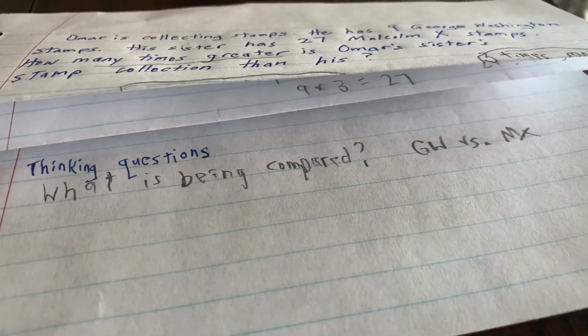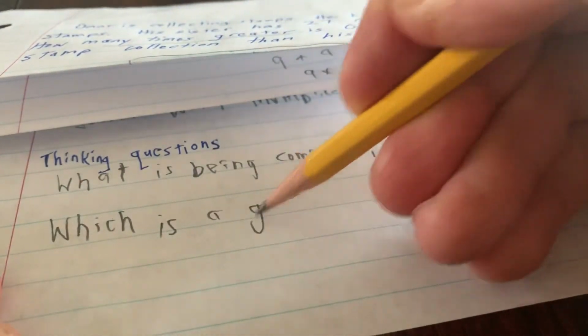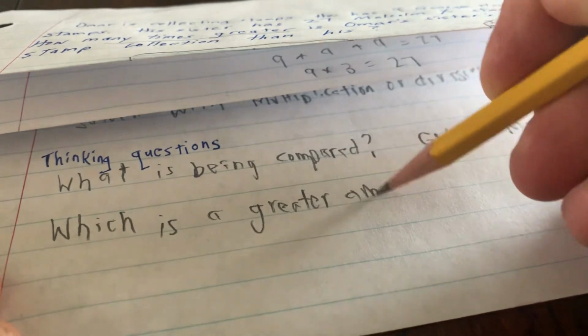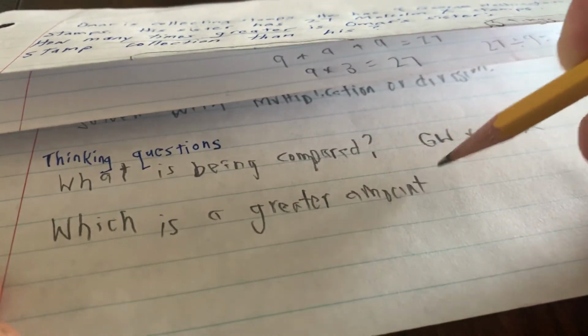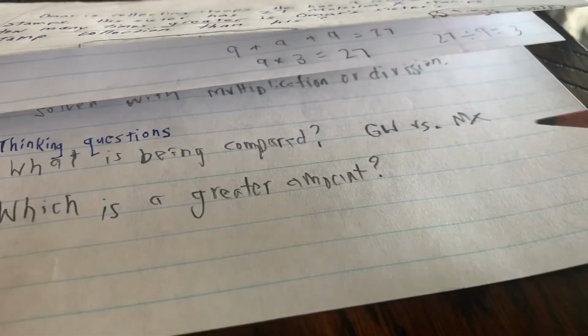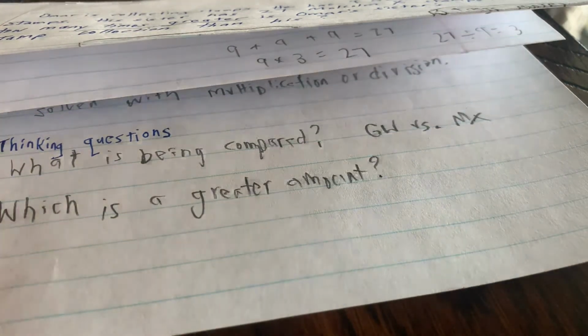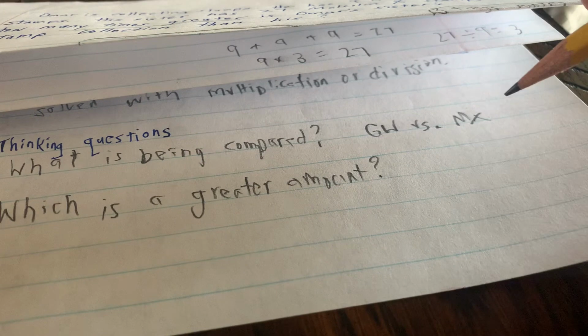The other question, which was the greater amount? That's going to help us think about whether we're going to be multiplying or dividing.